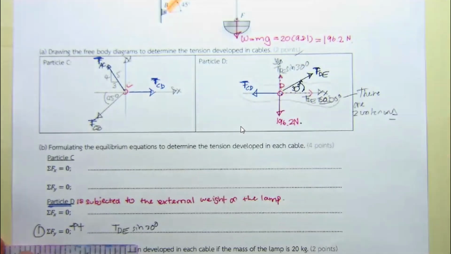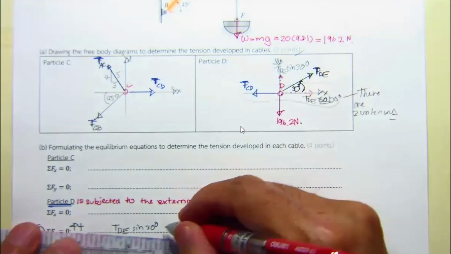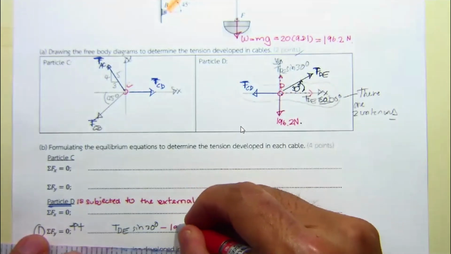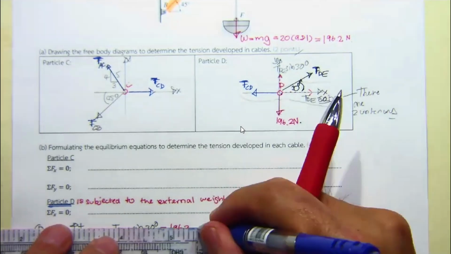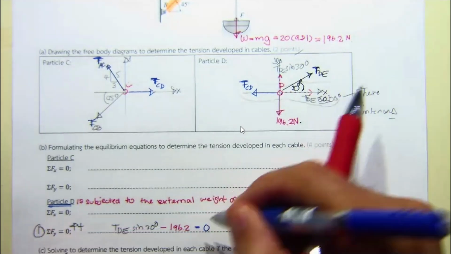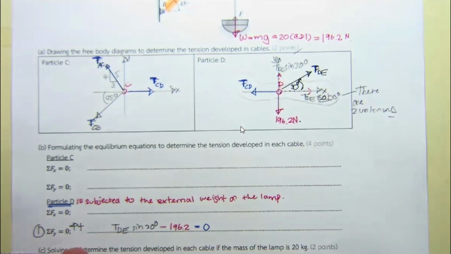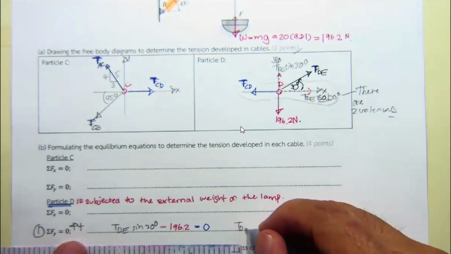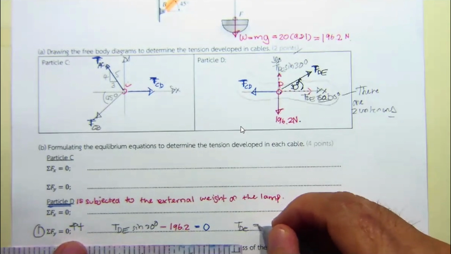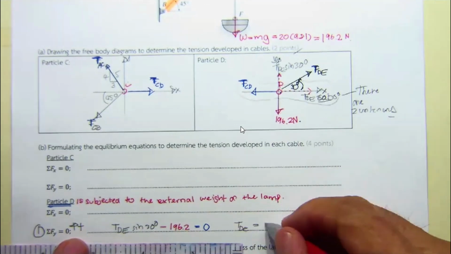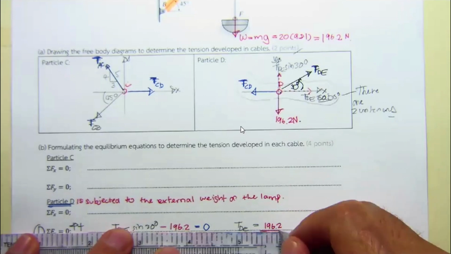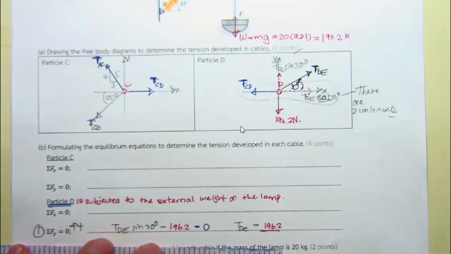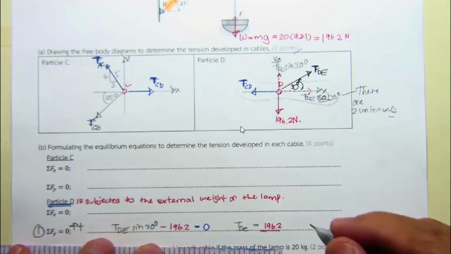Then you have this negative 196.2, and it is equal to 0. Actually, you may rewrite it again. T sub DE is going to be equal to 196.2 divided by sine 30 degrees.